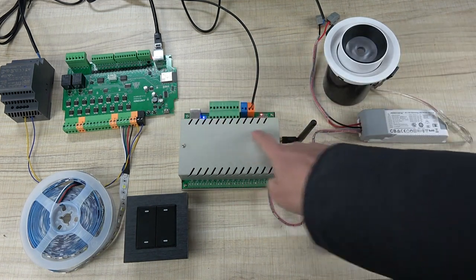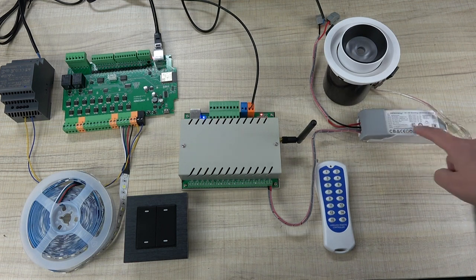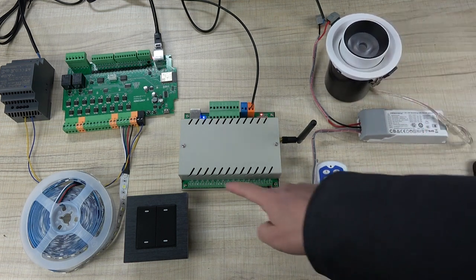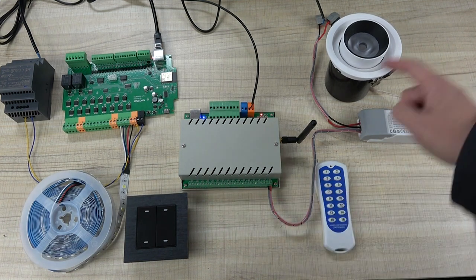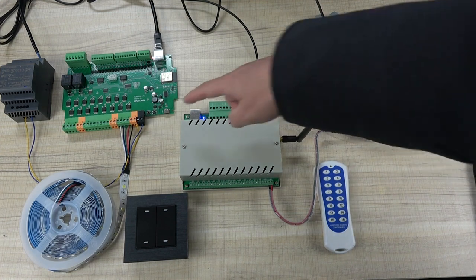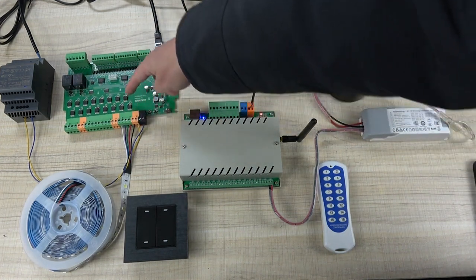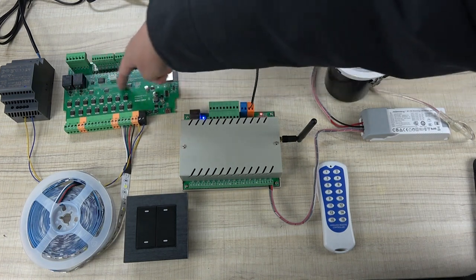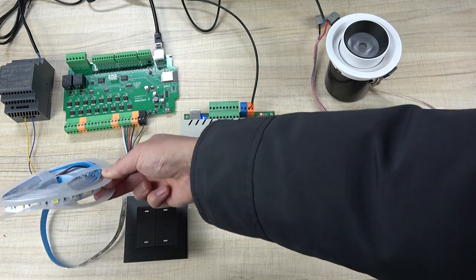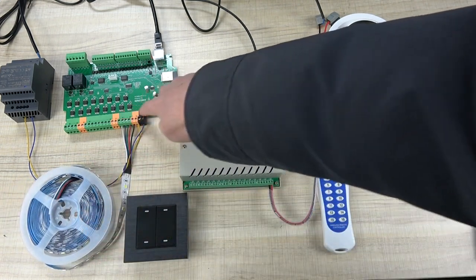But with the D16, you can see here it is connected with a driver. This driver connects to the load, to the lamp. So if you have a 16-channel LED strip, you will have a 16-channel driver. But this board can work without an external driver, because the driver chip is already designed on the board. So if you have many LED strips, you just connect the strip to this terminal directly.